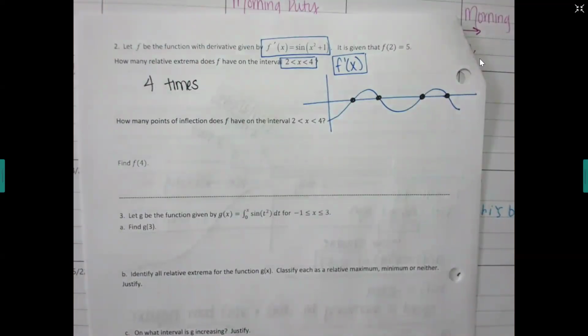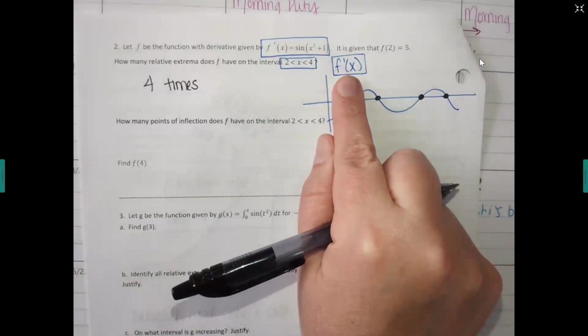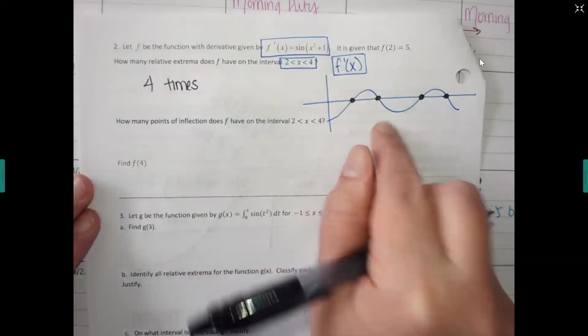Next question asks me for point of inflection. So if this is f prime, point of inflection is talking about f double prime. What feature is that on this graph? It's the concavity on f, but it's the slope here.